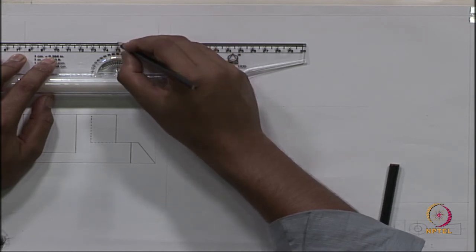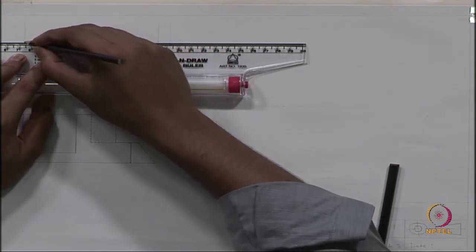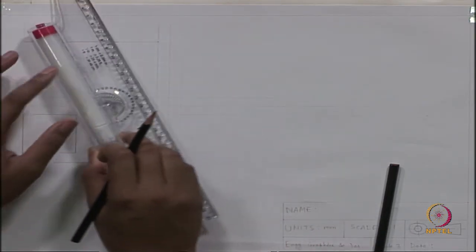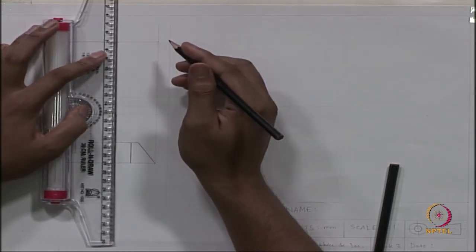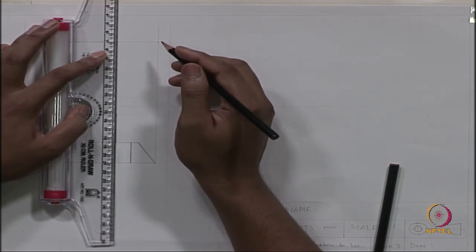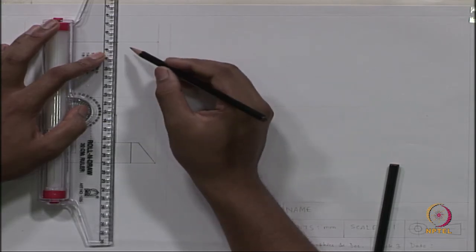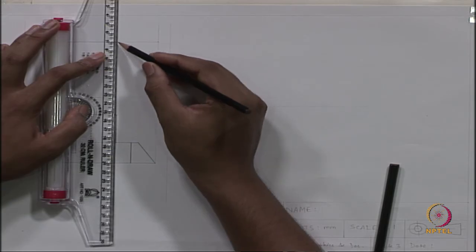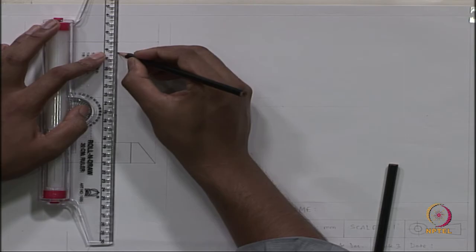This is the point. From here we have to come down by a distance of 12.